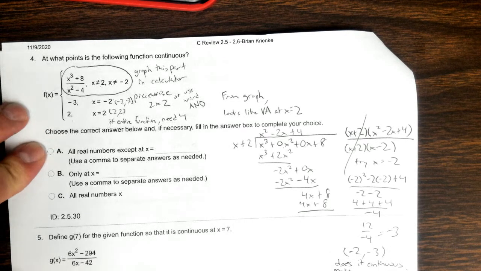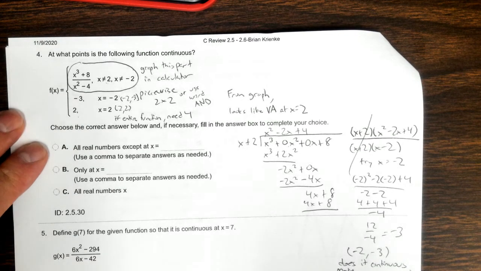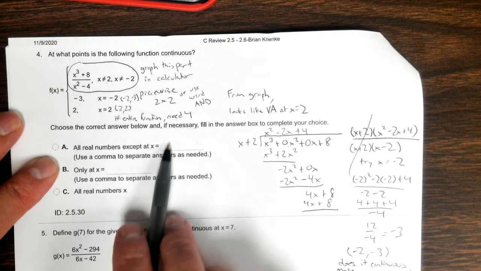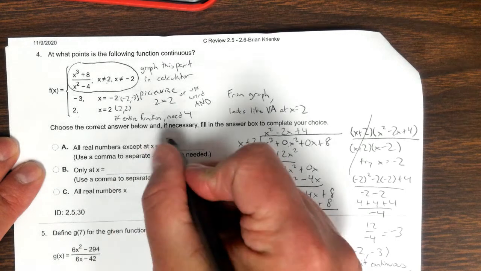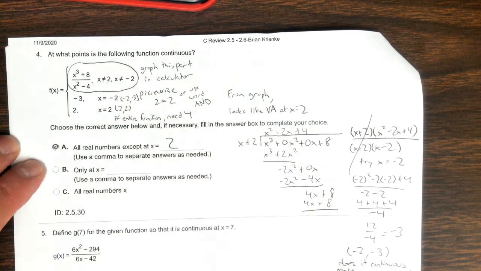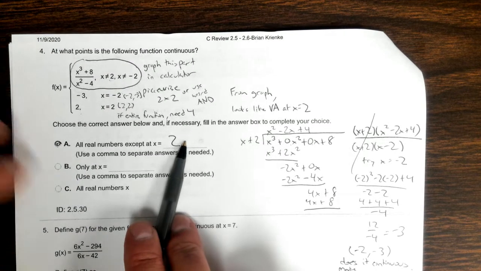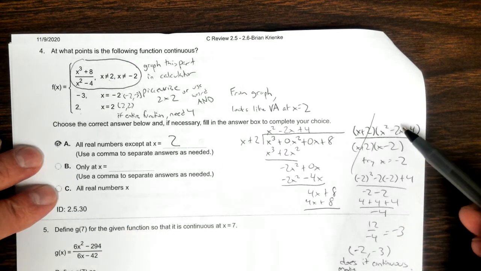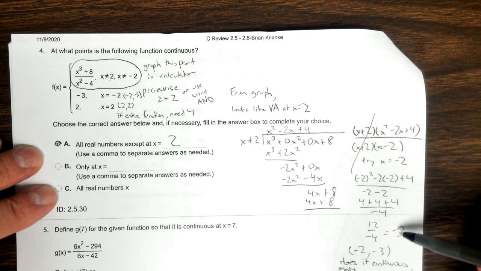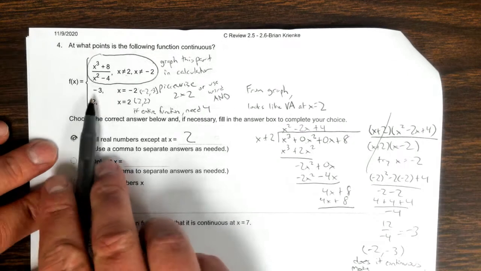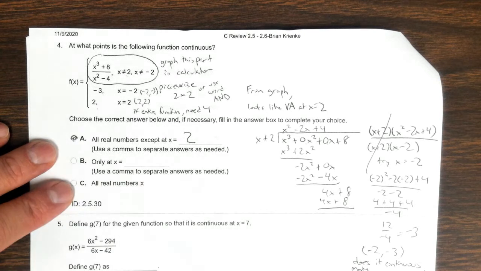Okay, so that's why there's not a part for two answers. There's just one answer, and it's at x equal 2. So again, I know you could probably do that answer much quicker, but this is just showing you that negative 3 would have been the right spot to fill in if you had to end up building your function.